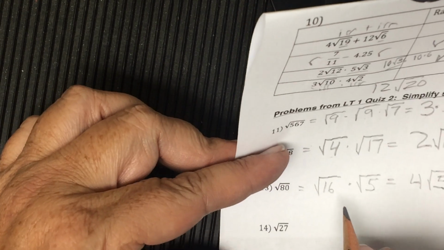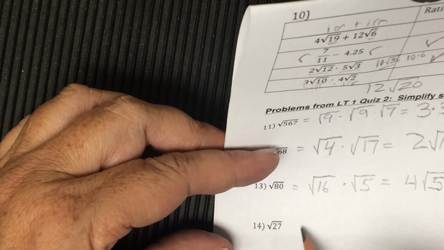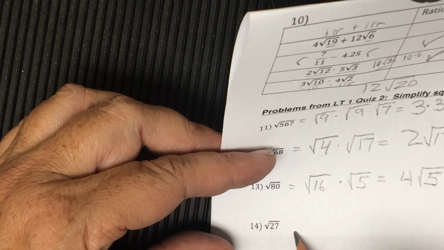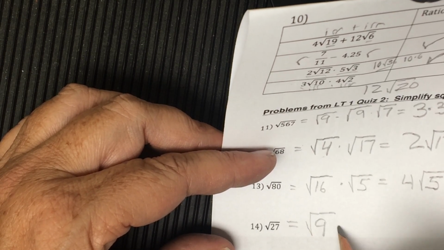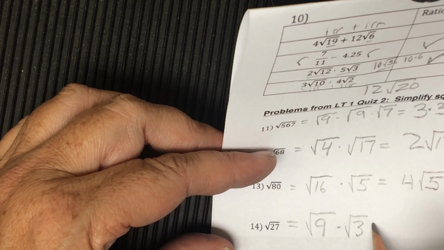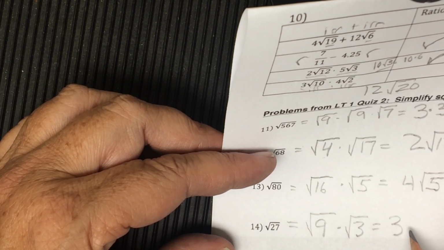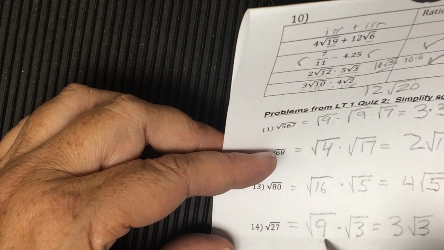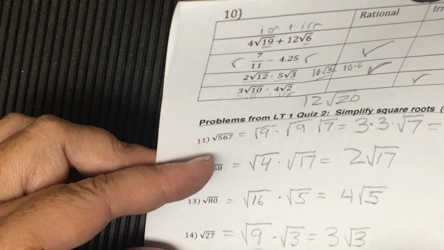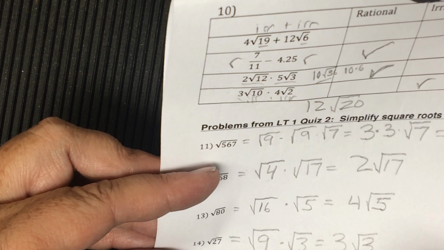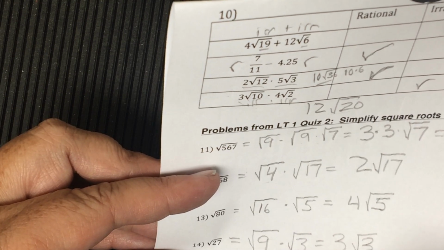Square root 27. Is there a factor of 27 that is a perfect square? Yeah, 9. Root 9 times root 3. This ends up being 3 square root 3, because the square root of 9 becomes 3. So you get 3 square root 3.